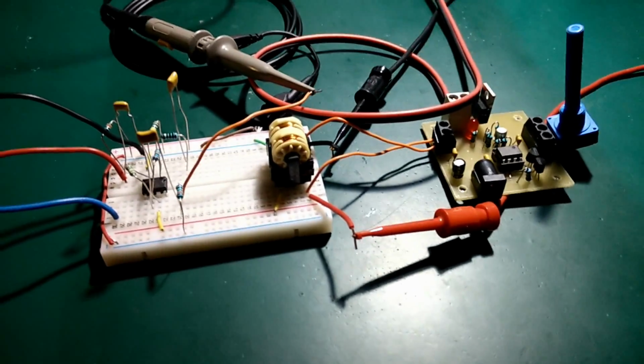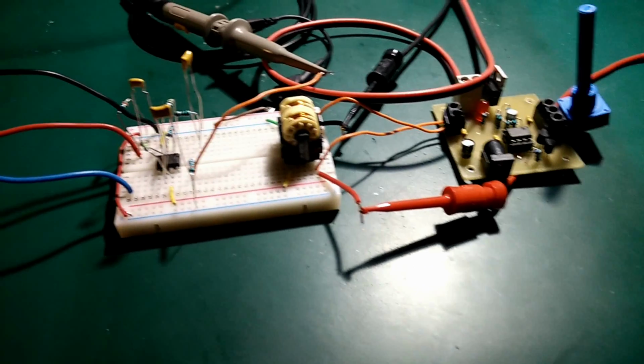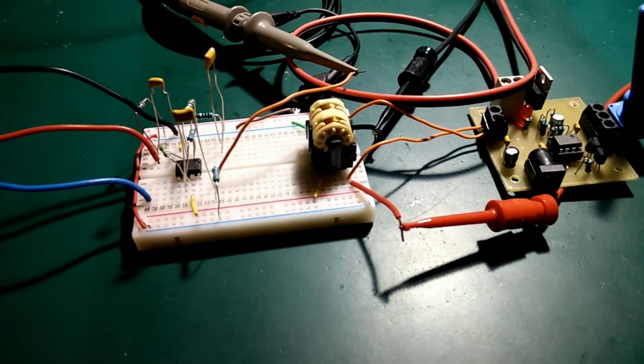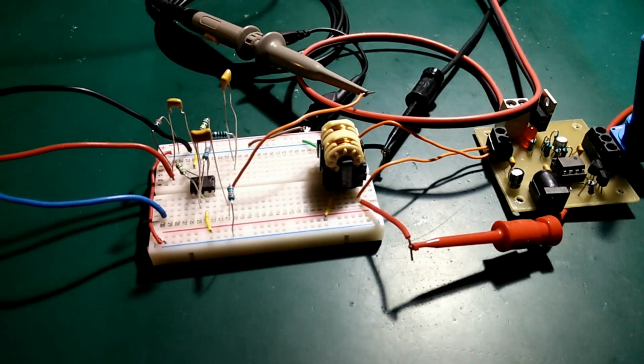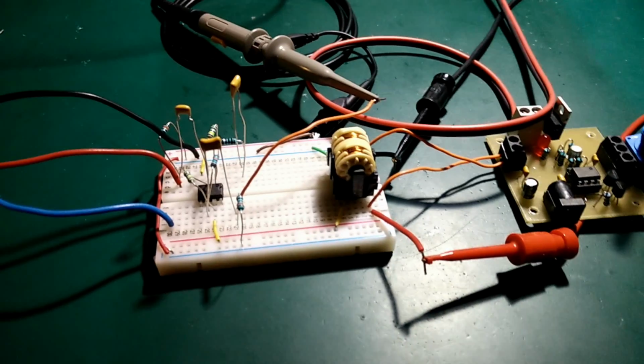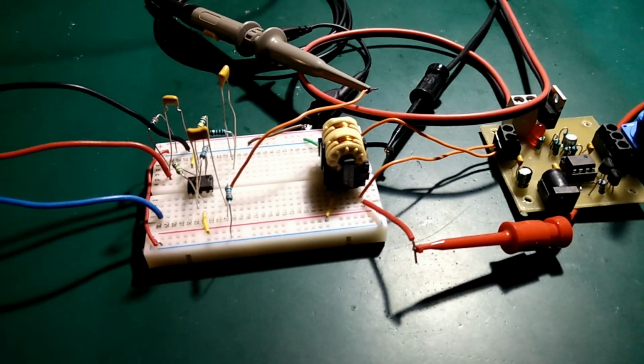Although, just to prove that even if I put in a low pass filter, it just doesn't work because the noise is also present in the ground. So I'm going to pause the video, change the circuit a bit, and show the situation.